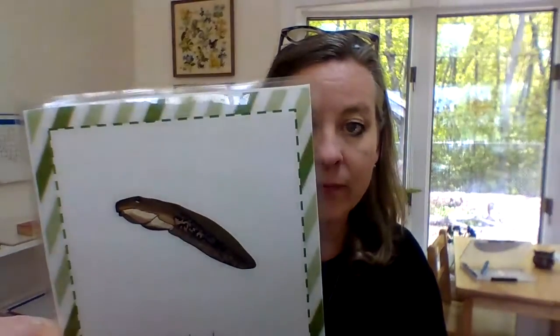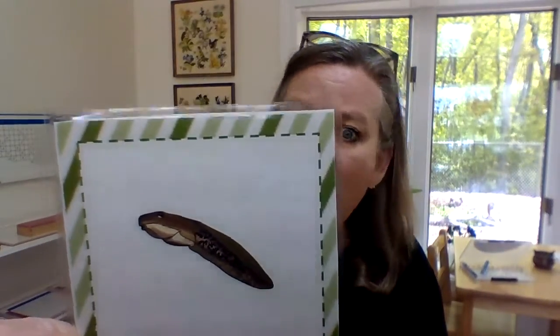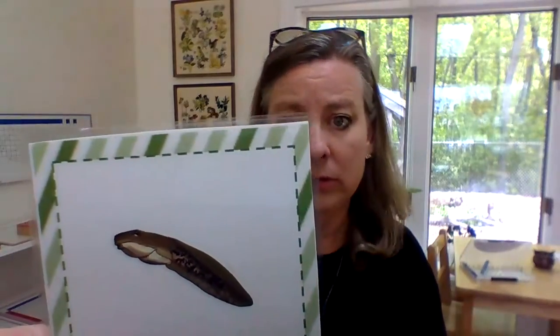Frogs lay their eggs in water, generally. Most of them do. And when frogs emerge from the egg, then they are tadpoles. And they live their lives in the water as tadpoles.